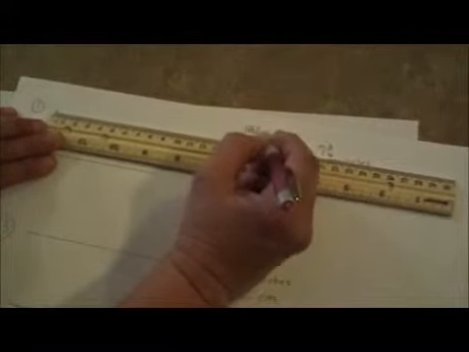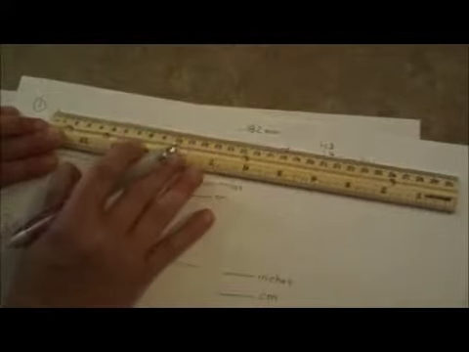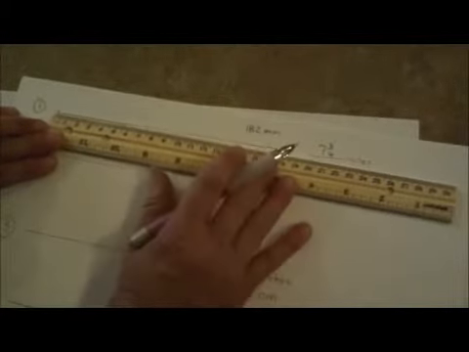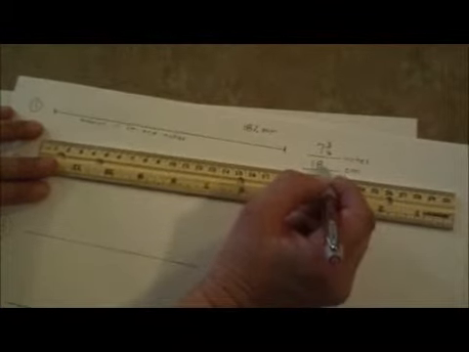So we've got 182 millimeters, but we're measuring in centimeters, which means we need to use our decimal place. So in this case, we have 18.2 centimeters. So let's go to the next line.